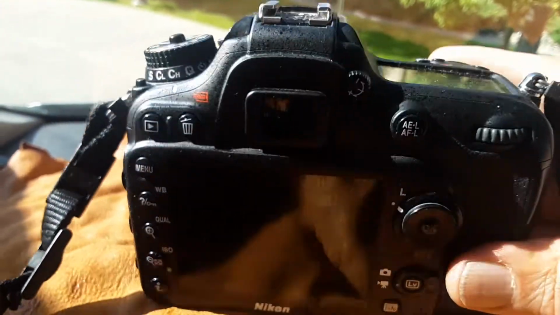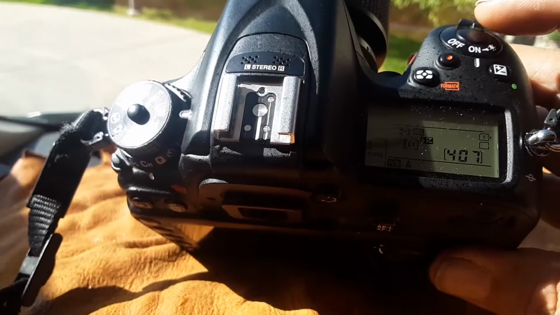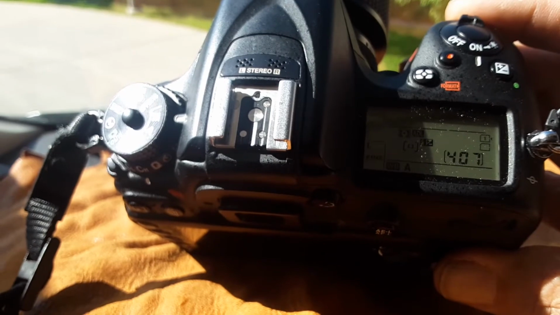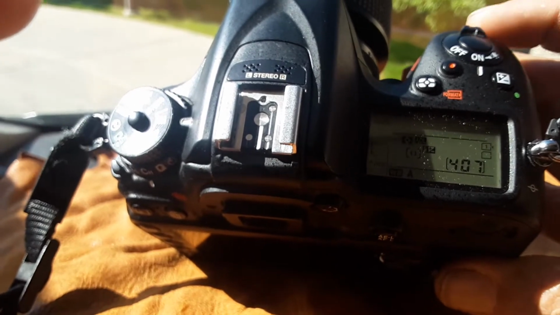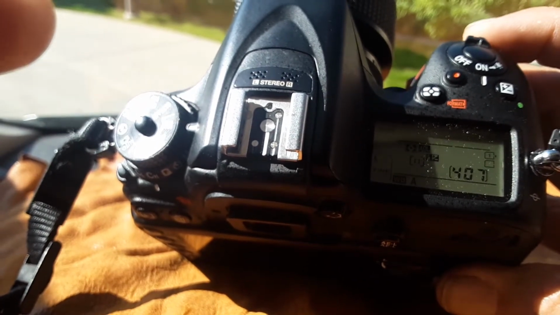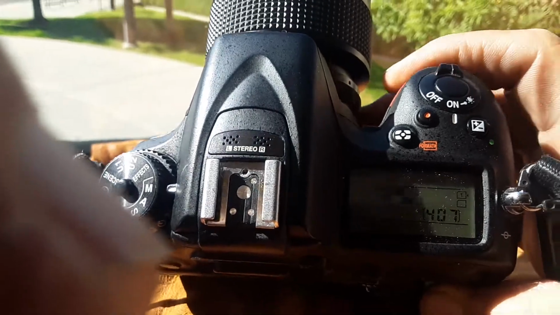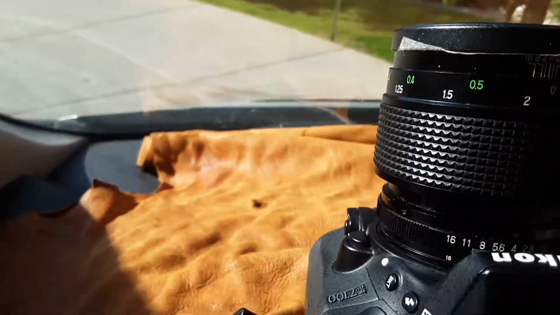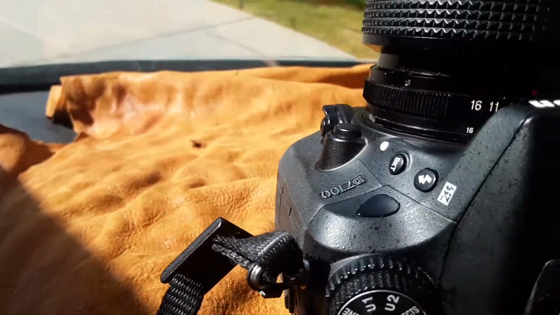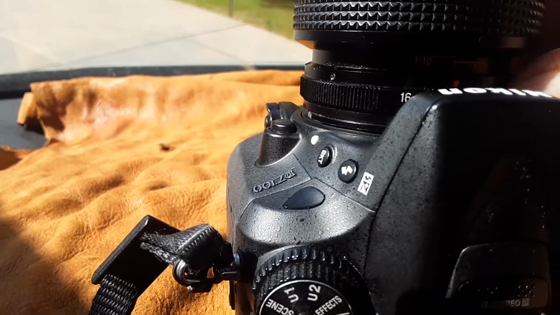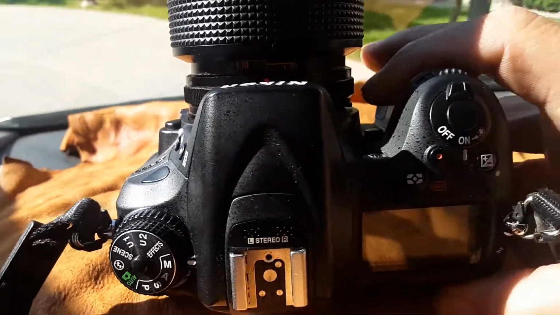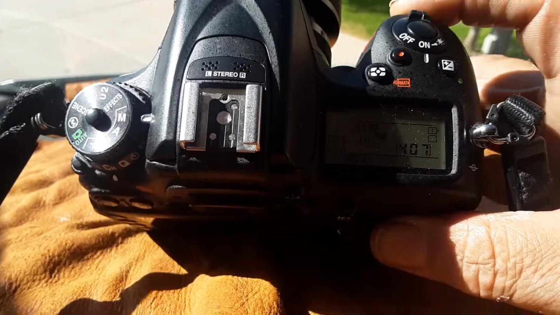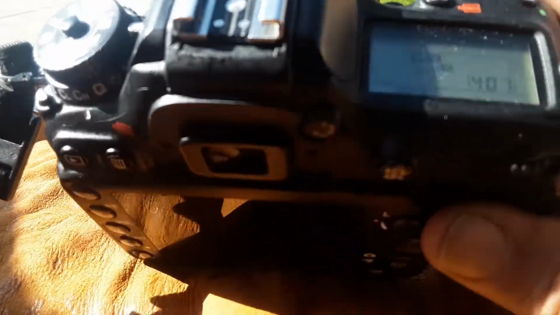And then something else I wanted to show you is the front dial here. It changes the aperture on an automatic lens. This is a manual lens, so you have to change the aperture with the aperture ring down here, okay? But with an automatic lens, you change the aperture in the front dial, and you change your shutter speed with the back dial.